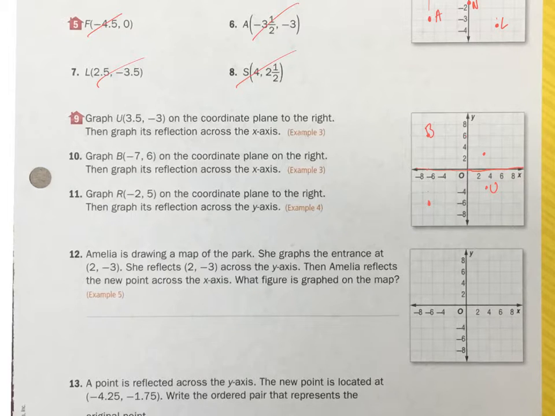Now R is negative 2, 5. So negative 2 would be right here, and positive 5 would be right here. That is R. Now it says graph the reflection across the y-axis. So here's my y-axis. So I just have to go 1 over like that. There's a reflection of R. Cool. Let's do number 12.